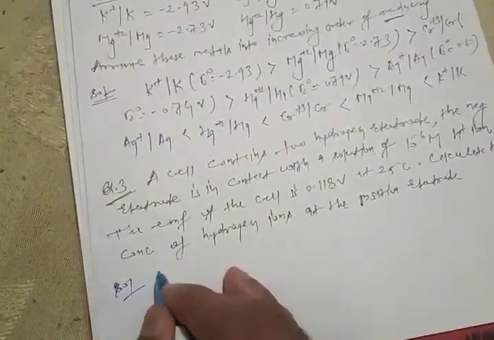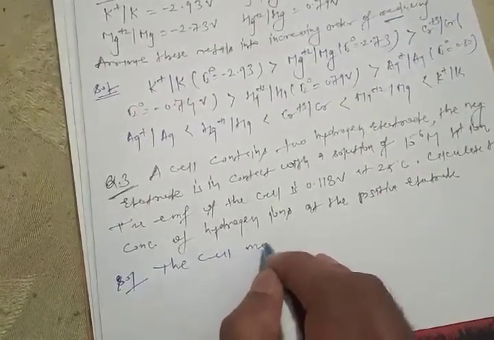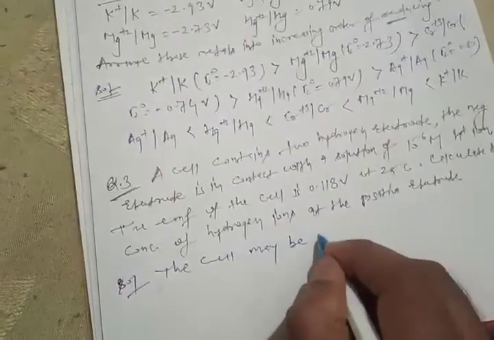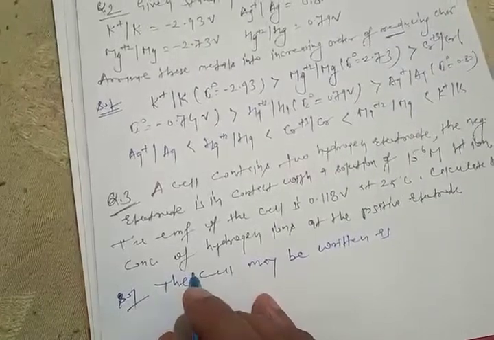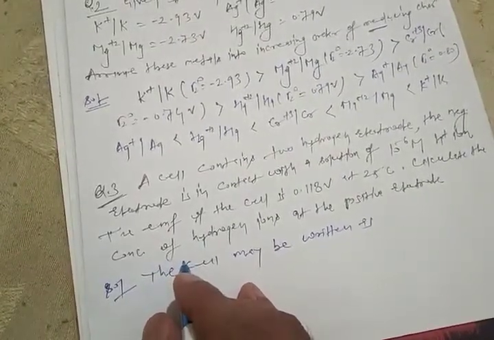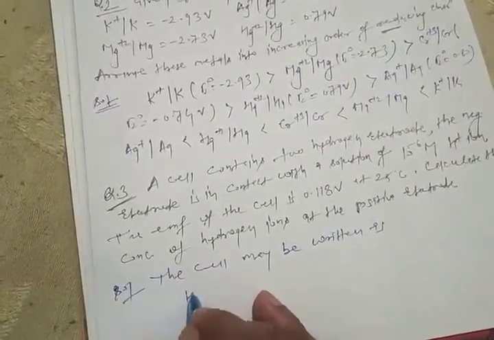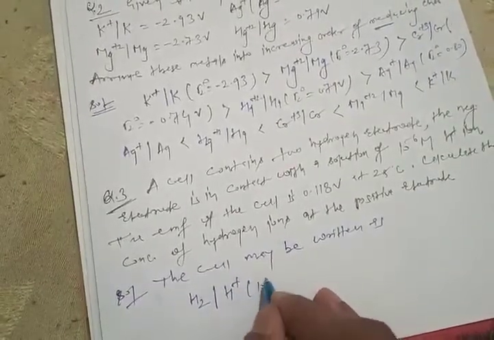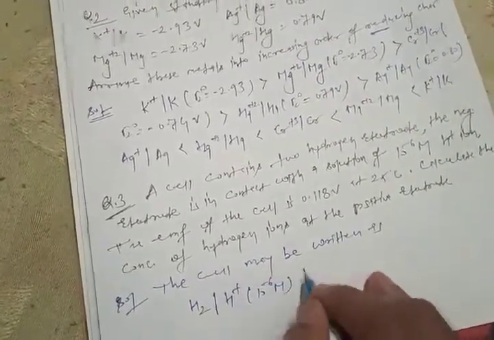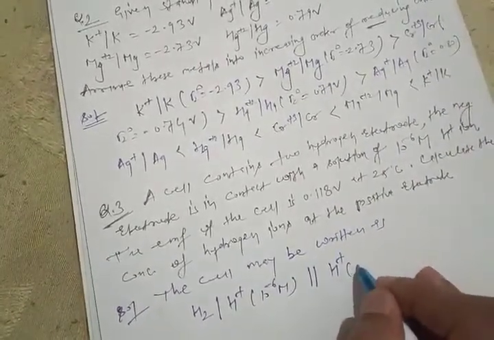So first we need to write the cell. The cell may be written as: the negative electrode is in contact with 10 to the power minus 6 molar H ion. So the left hand side is H2 to H plus ion, which has concentration 10 to the power minus 6 molar, and with this salt bridge, the right hand side, whose concentration we don't know.